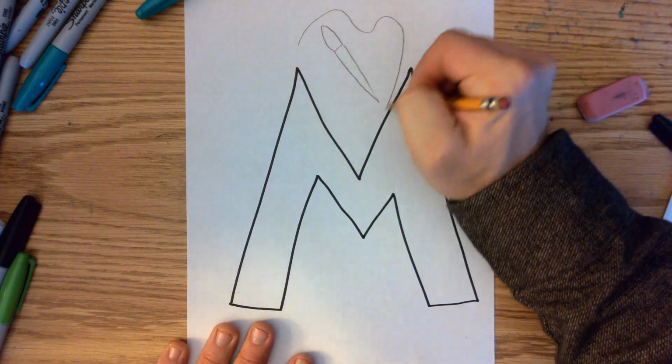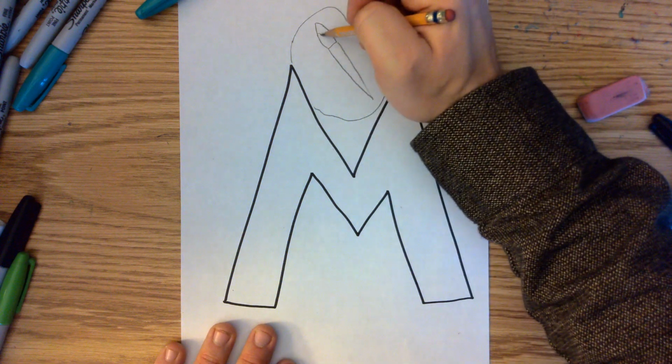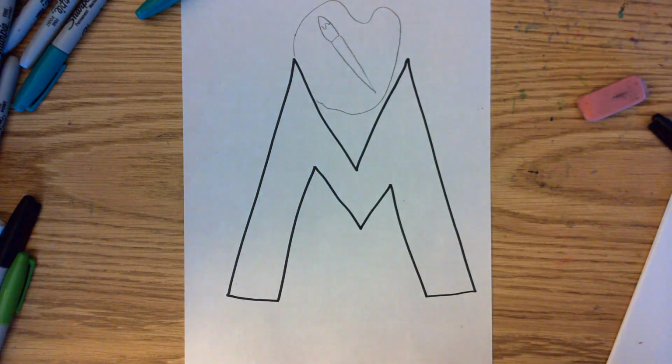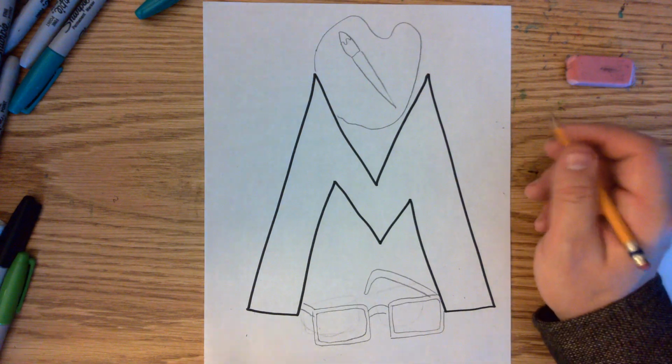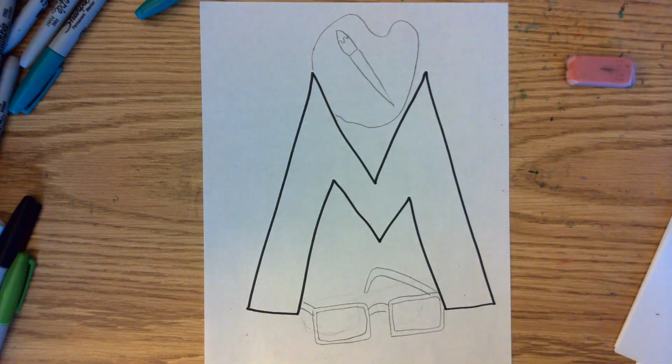An easel is what we use to put paint on so that we can paint stuff. I have a set of glasses, so maybe I'll add some glasses to it.